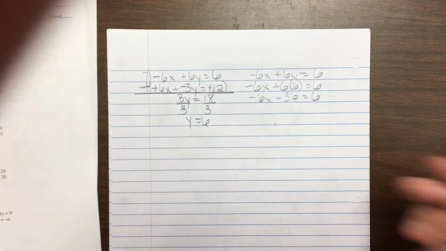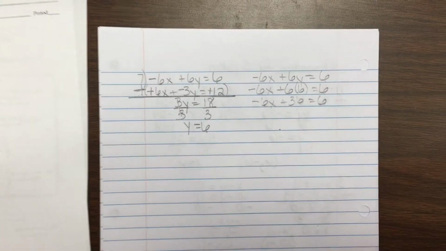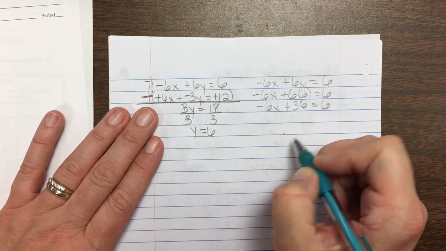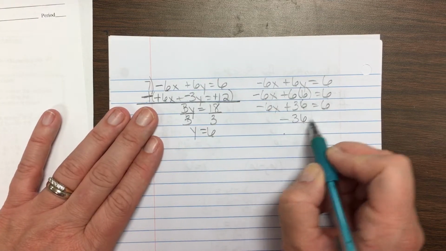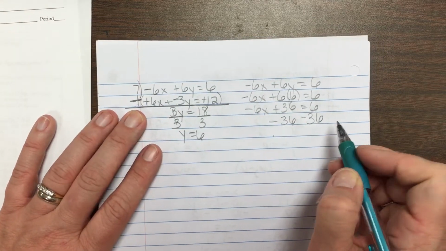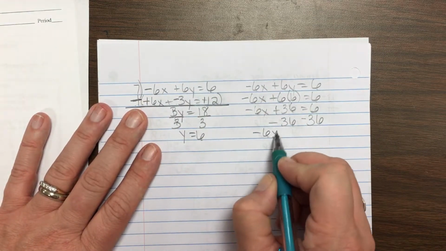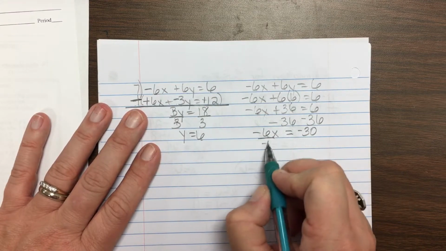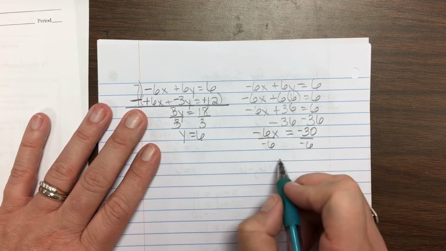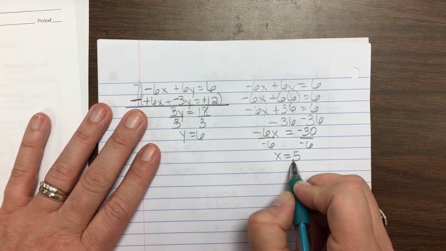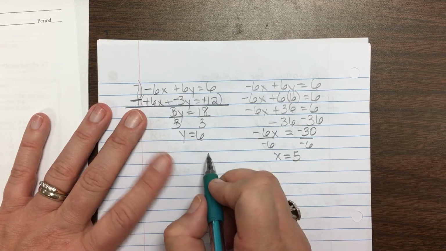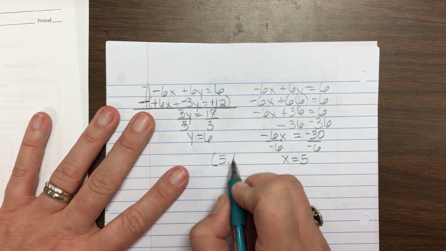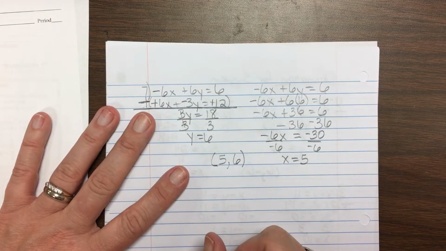-6x then plus 36 equals 6. Sorry, I'm realizing the lighting might be a little bit off for you there. Okay, minus 36 minus 36. So that -6x equals -30. Divide both sides by -6, and x is 5. Remember to write your solution as an ordered pair, using caution to be sure you put the x value first and then the y value.